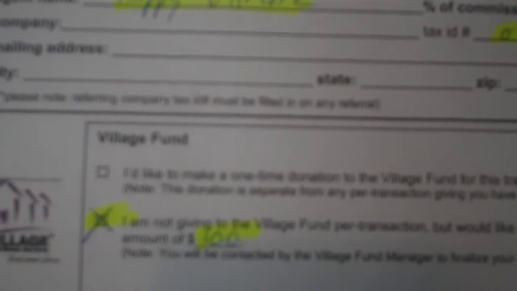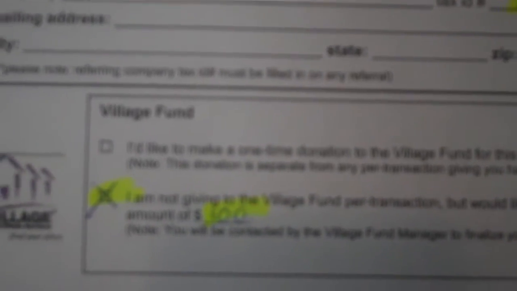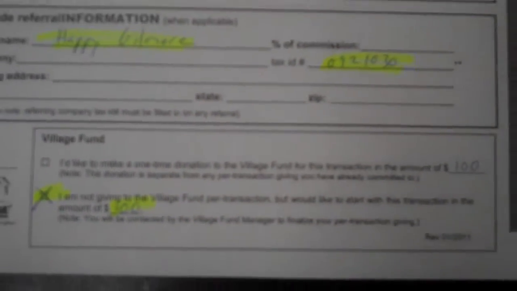The only other thing left on the page is down here at the very bottom. The Village Fund is a really great way for you all to give back to your community, and I really, really do highly recommend that you all do that. That is actually everything on this video.